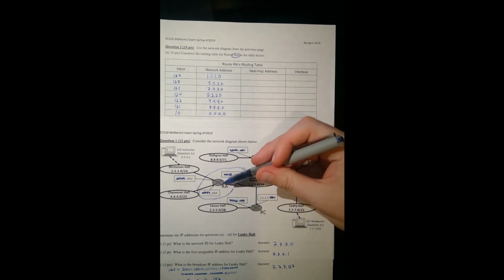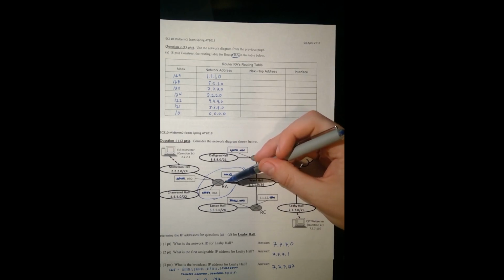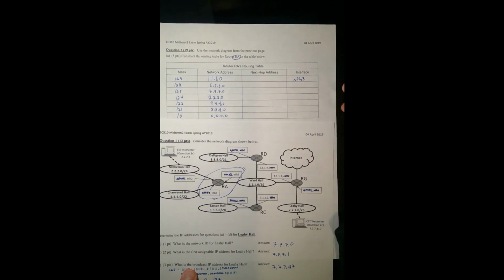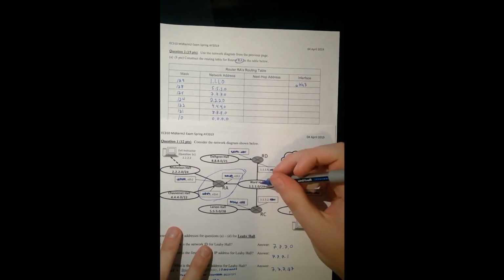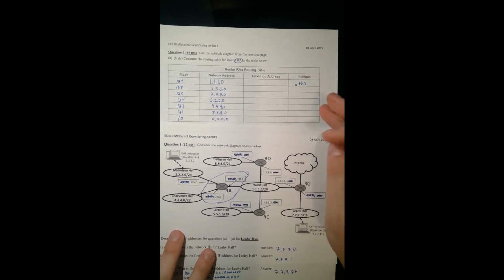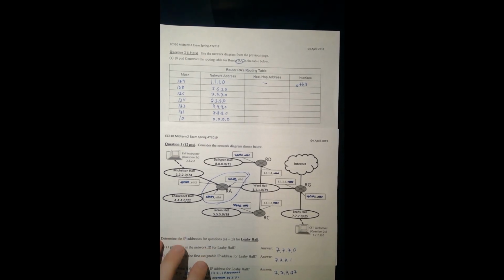I usually go from right to left here for each row. So I like to do the interface first because that's where we're going out of, and then next hop if we hit a router. So for the first one, we're looking at 1.1.1.0 from router A. Leaving router A, I'm going to leave F3, right? I follow this wire, so F3 is my interface. And I hit the bubble for 1.1.1.0 before I hit any router, which means that my next hop is blank. We are directly connected to that network.